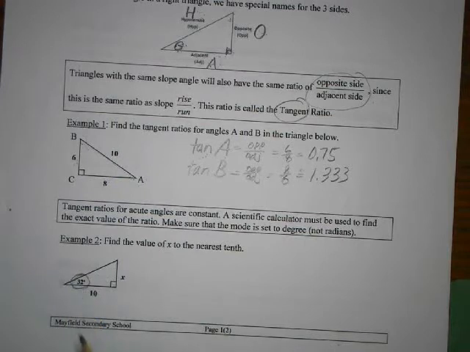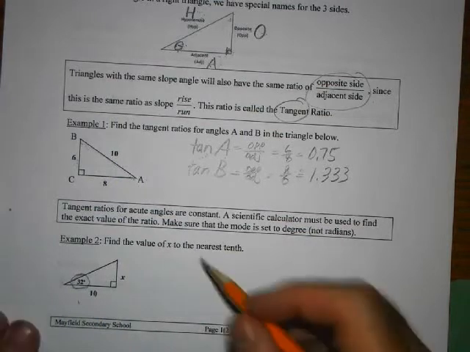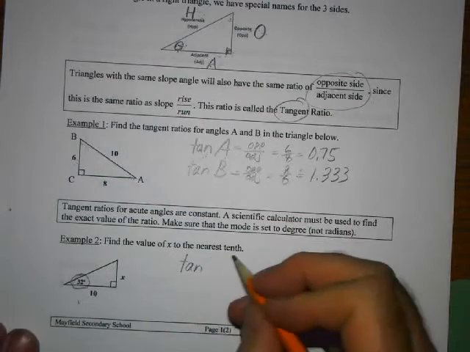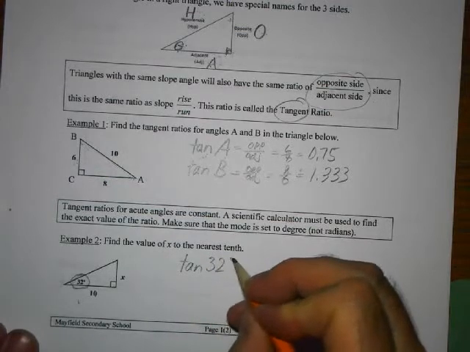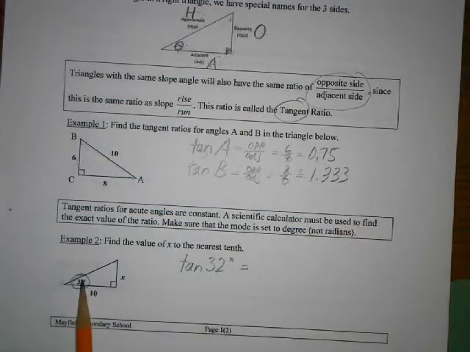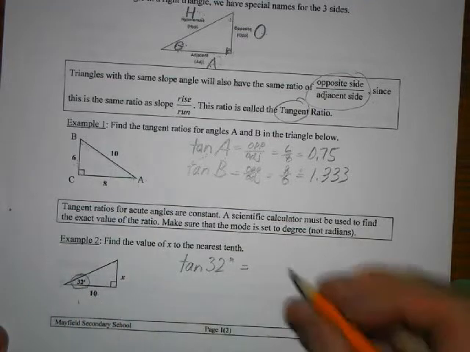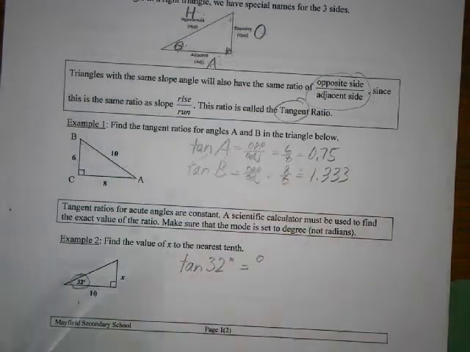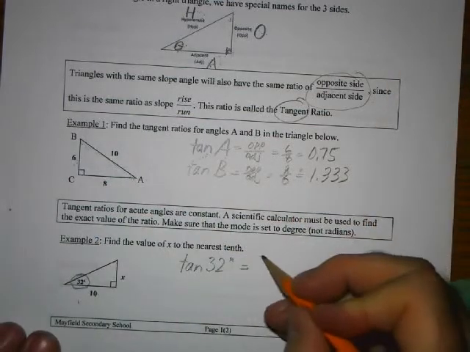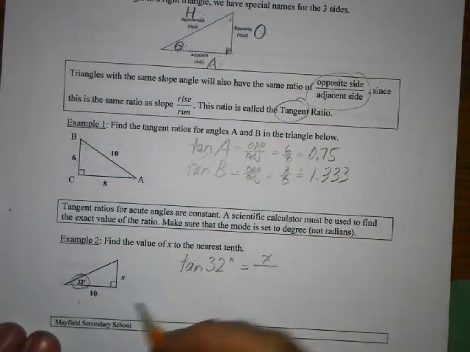So instead of calling it a name, we're just going to call it by the actual angle. So tan 32 degrees is equal to, from the perspective of that angle, opposite would be x, and adjacent, maybe I'll just write the numbers this time. Opposite is the unknown, so it's x, and adjacent is 10.